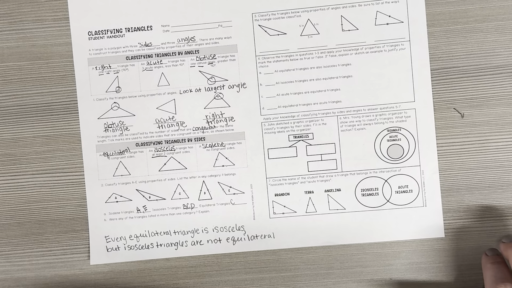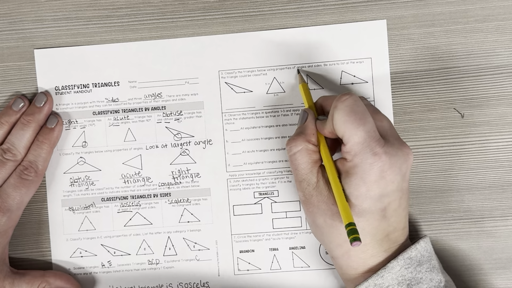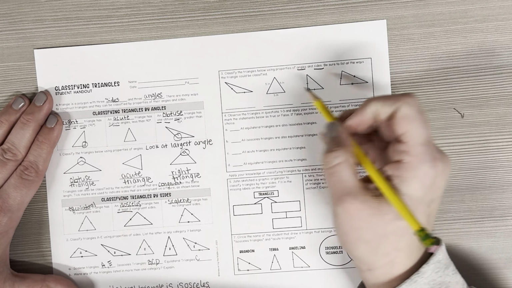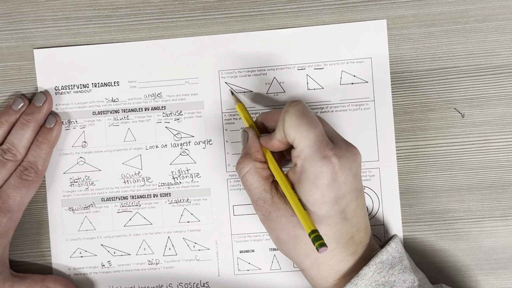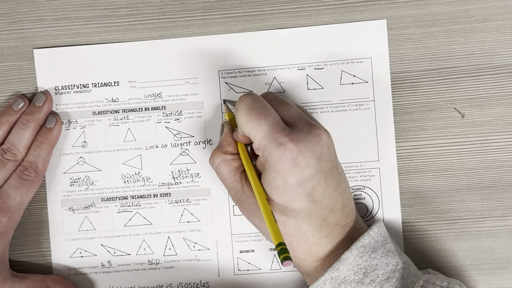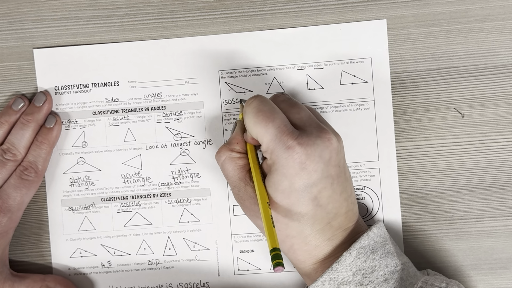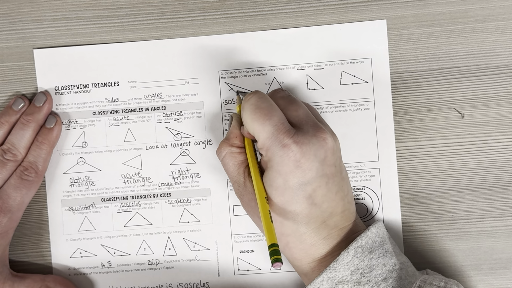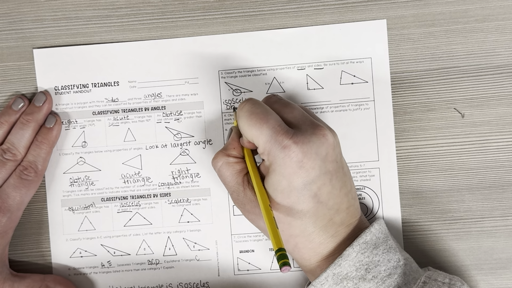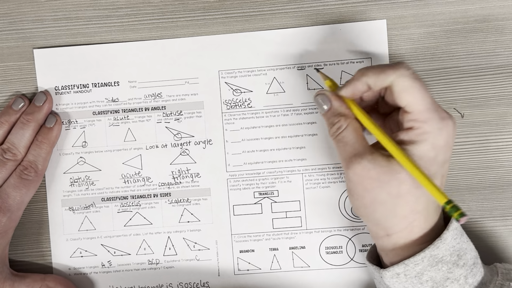All right. We're going to classify these triangles by sides and angles. Okay, so I will start by sides. If I have 2 equal sides, that makes me isosceles. Here's my biggest angle, and it is obtuse. So we have isosceles, obtuse.